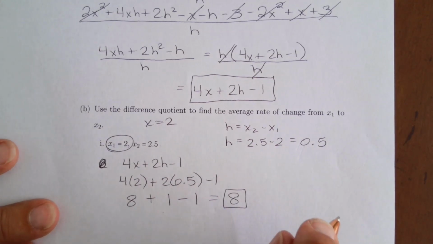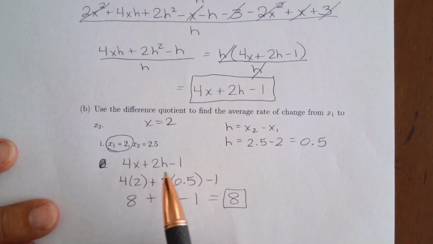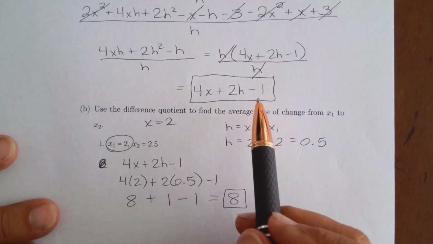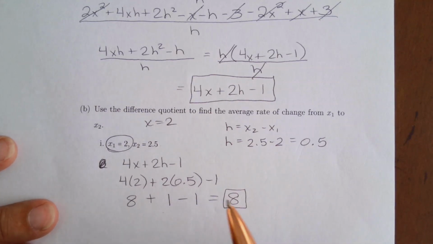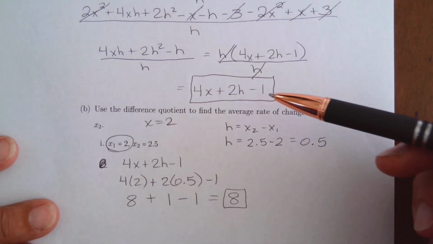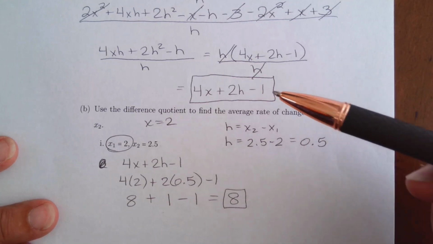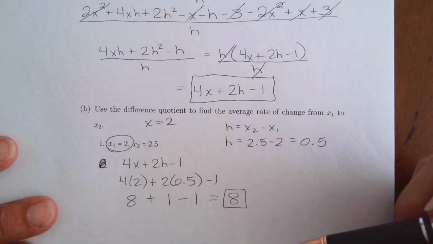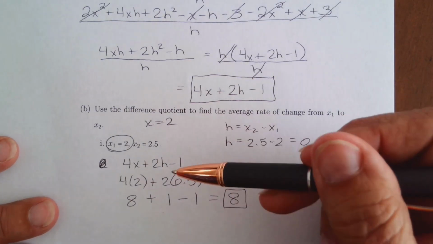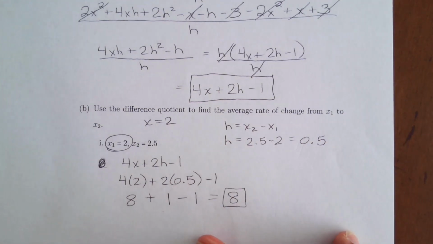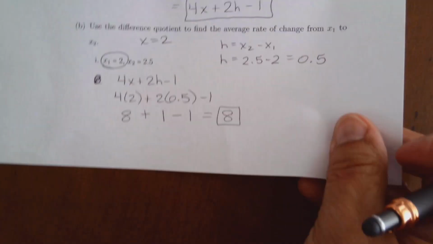So there's the average rate of change using the difference quotient. Once you have the difference quotient, I think it's much easier than doing the slope formula all the time. But the original part where you have to get that takes a while. But it's good to use this if you're using the same value over and over again. And since we are using 2, it's good to just keep plugging it into that formula.